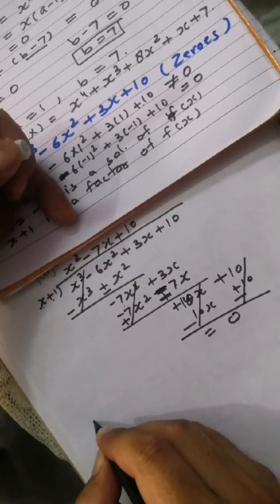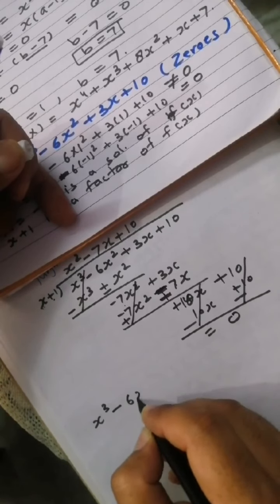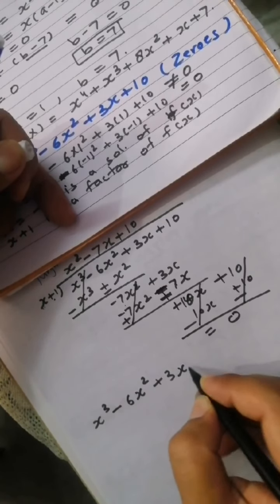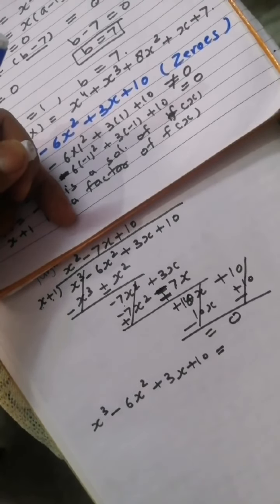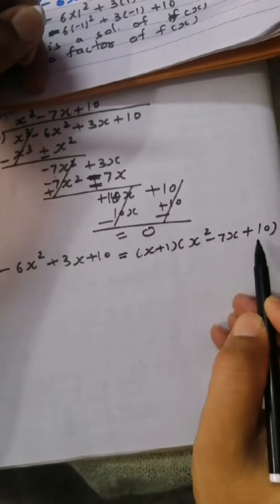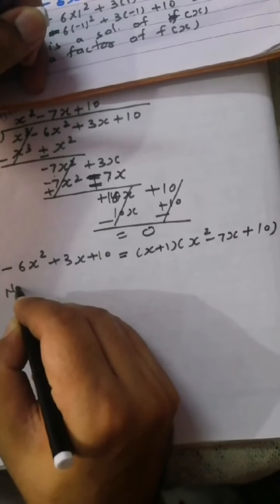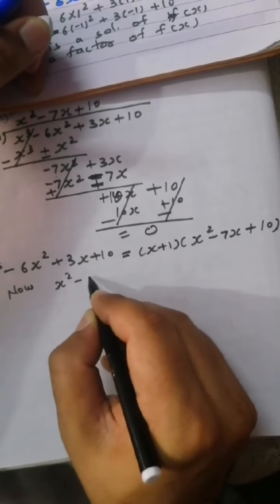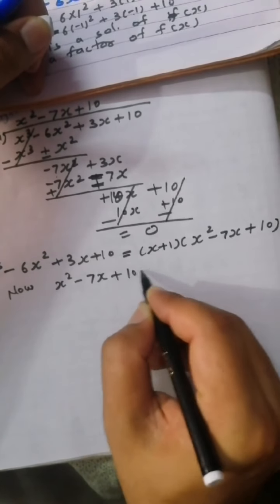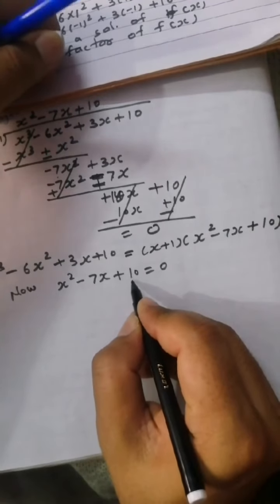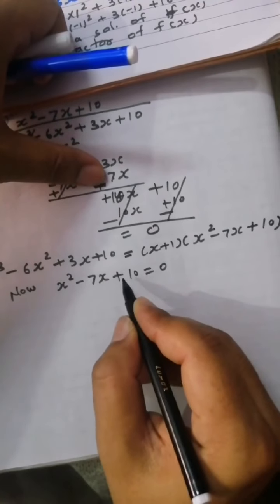So I can write x cube minus 6x square plus 3x plus 10 equals x plus 1 into this. So now x square minus 7x plus 10 equals 0. So here the factors of 10 such that their sum is 7 are 5 and 2.